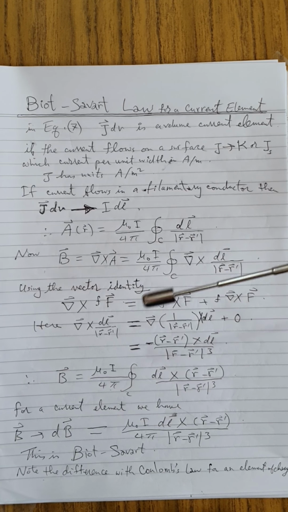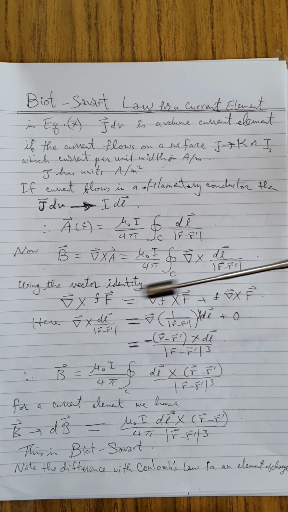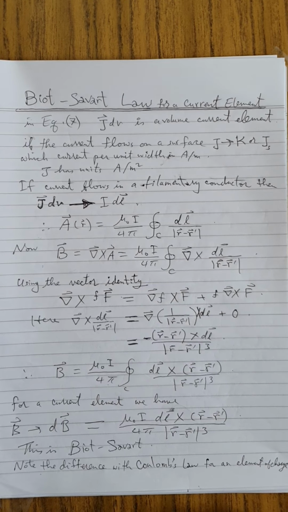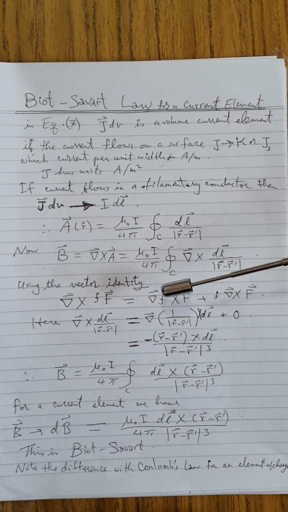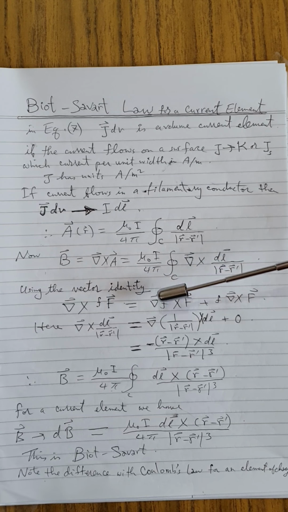If we use the vector identity for the curl of a vector multiplied by a scalar, we see that curl of f times F is the gradient of f cross F, that is gradient of the scalar cross the vector, plus the scalar f times the curl of the vector.